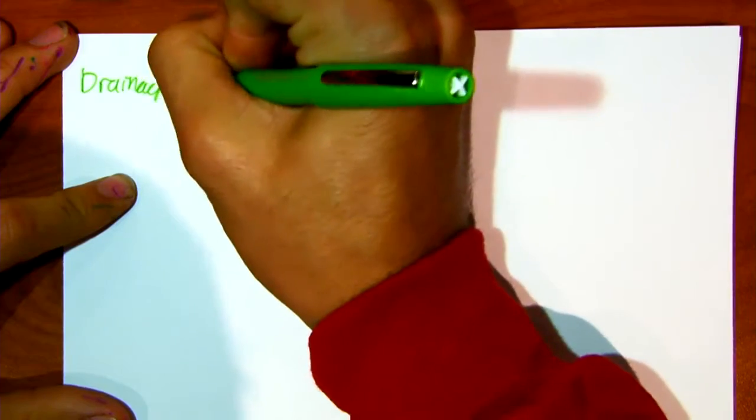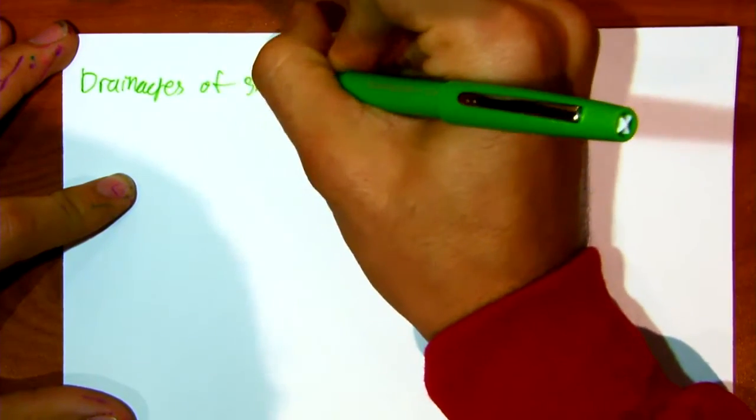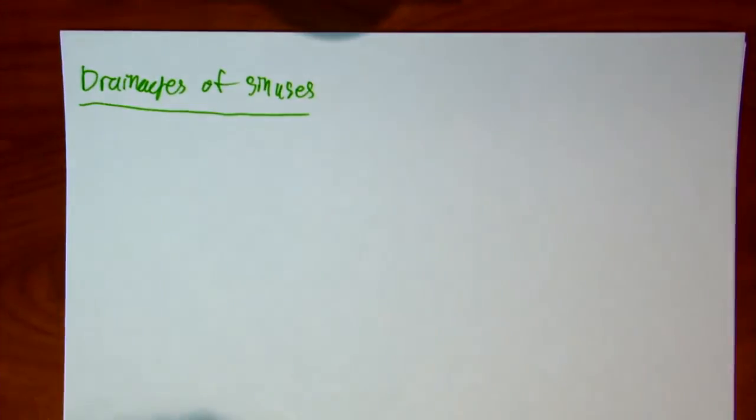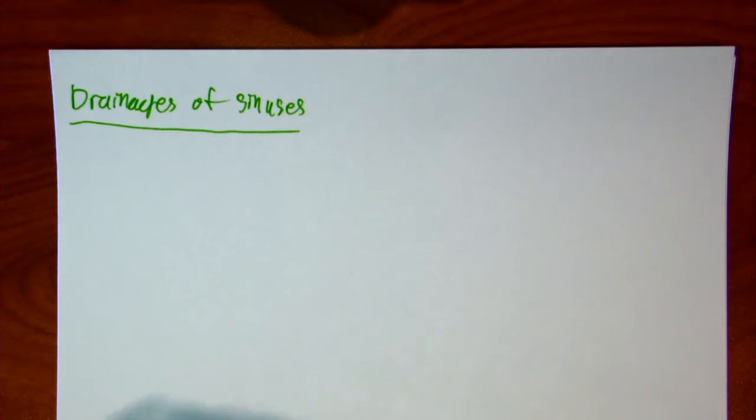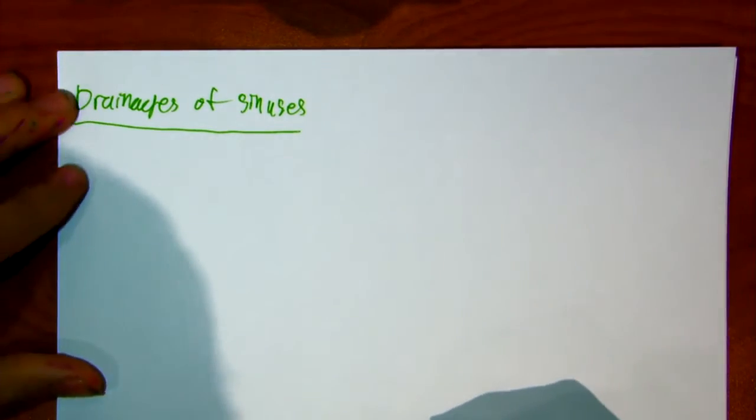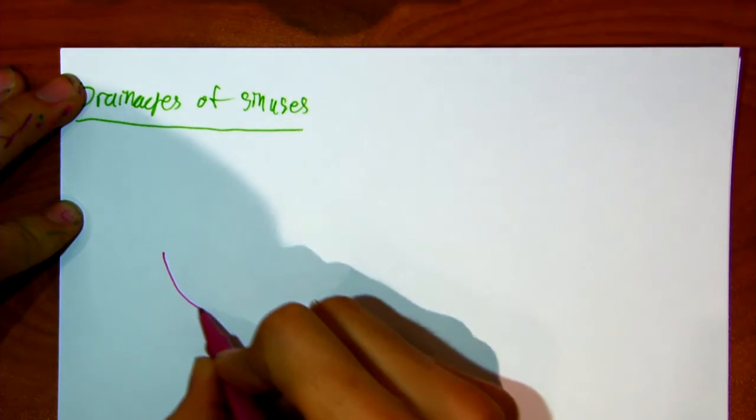All right. This was the topic briefly discussed in lecture, but we're going to talk about drainages of sinuses. We discussed this today in lecture, so we've only had one day to talk about it, but this is a very, very common source of questions. So here, I'm going to draw you something.